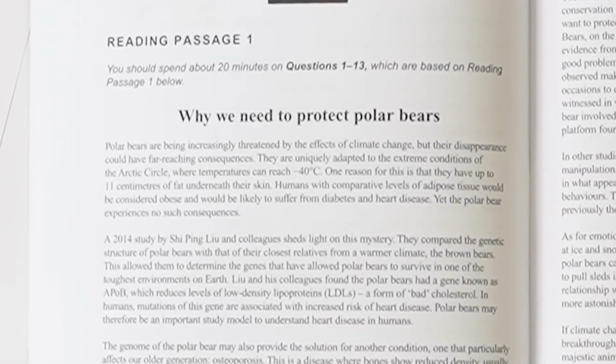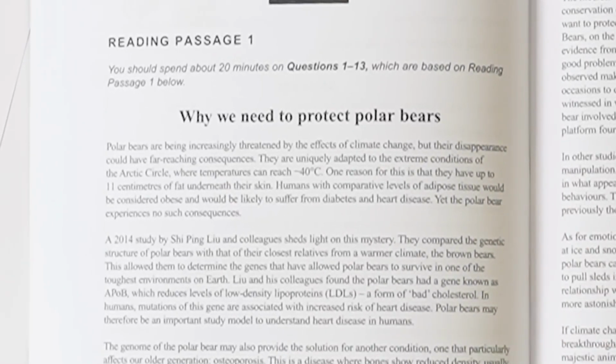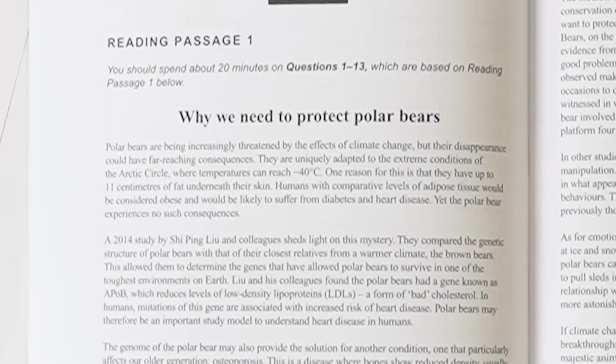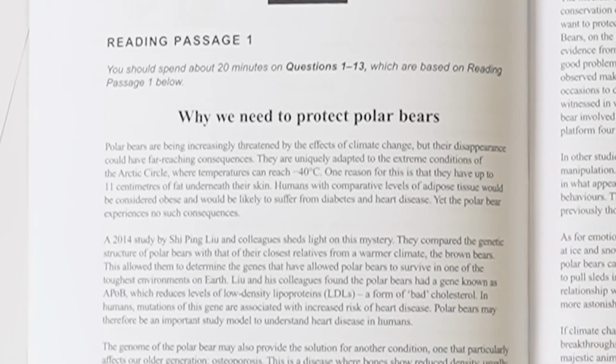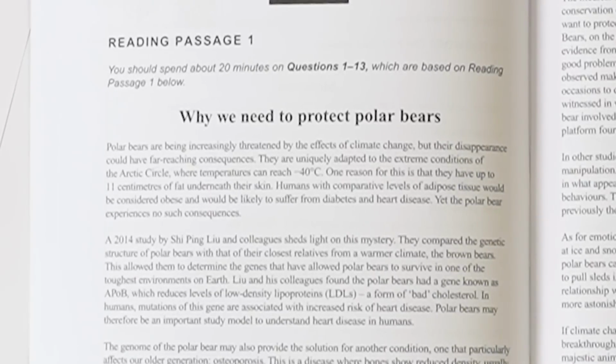I don't know if that's even correct or not. I'm sure people will let me know in the comments. But if you are going over to the passage here and you're looking for bones, bones, bones, bones, you might find bones, but it is completely the wrong part of the actual text.